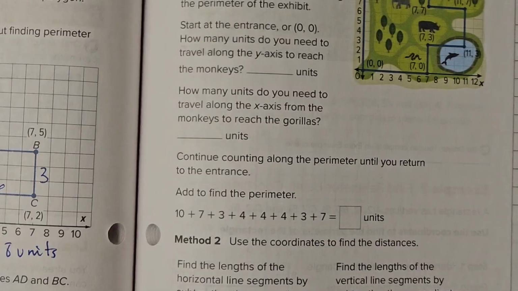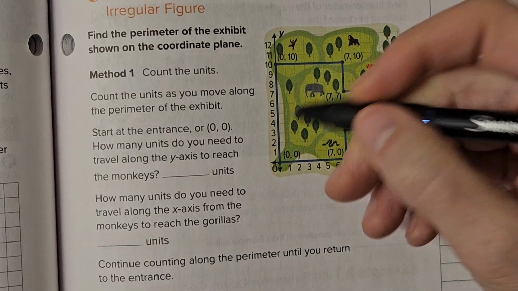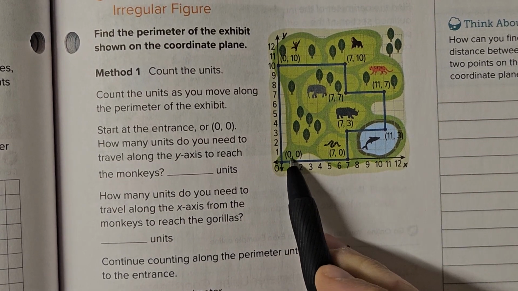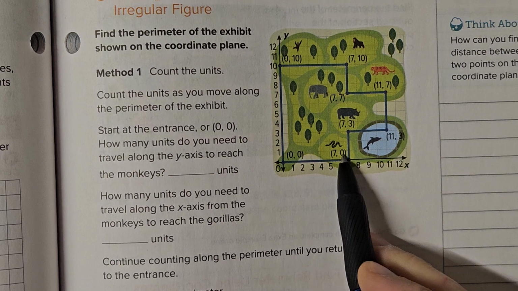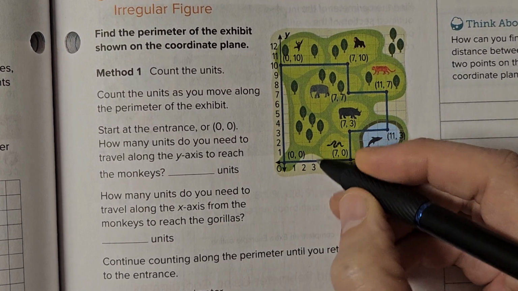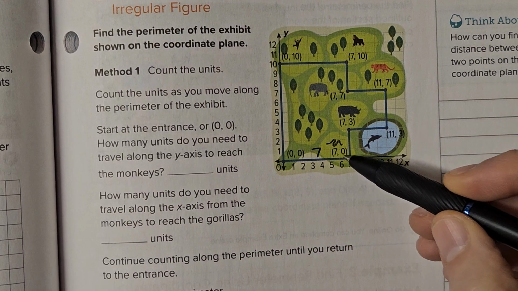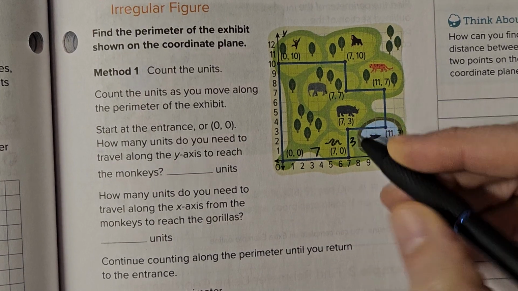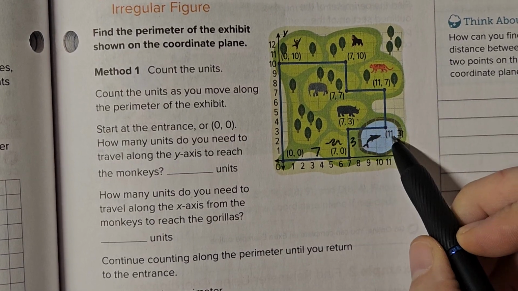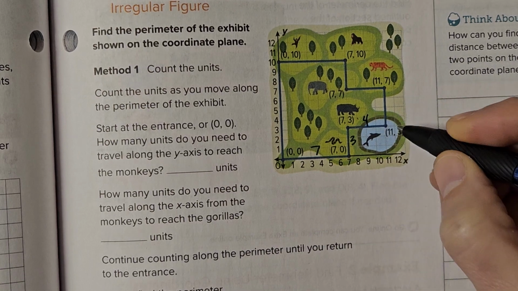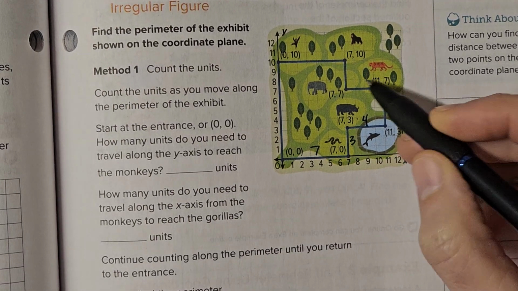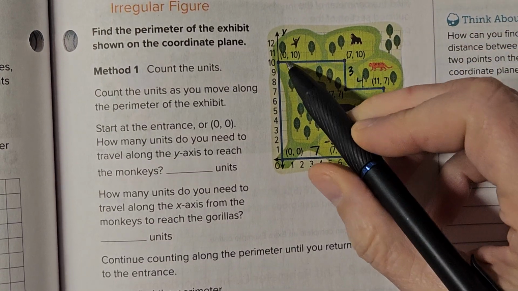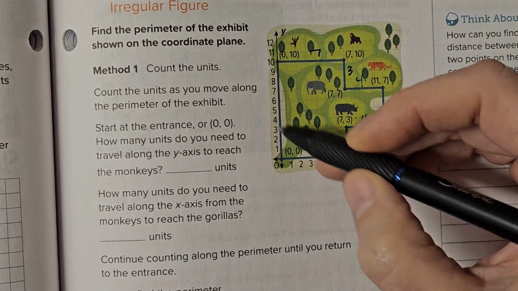All right, let's try that with a zoo example and an irregular shape. So here we have 0 and 0 are same, so the difference between 0 and 7 is 7, so this side is 7. And then the 7s are same, but the 0 and 3 are different, so that gives us 3. 3 and 3 are same, 7 to 11 is 4, 4, 4, 7 to 10 is 3, 7 to 0 is 7, and 10 to 0 is 10.